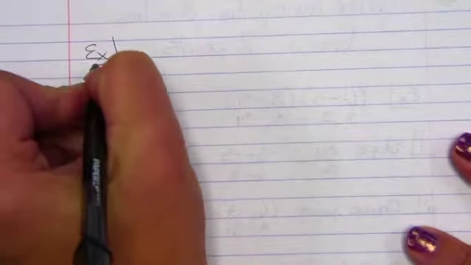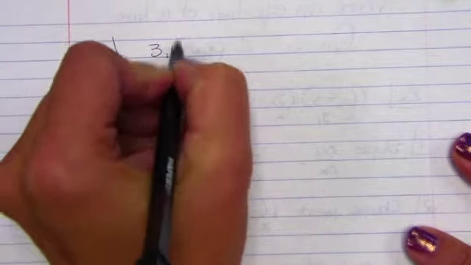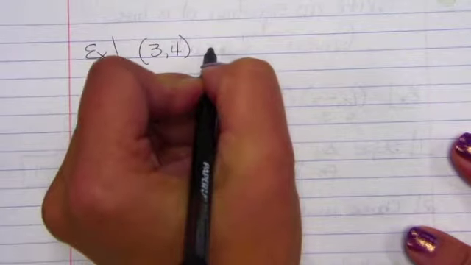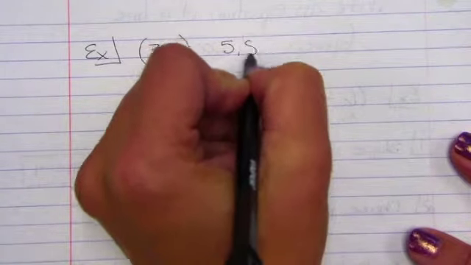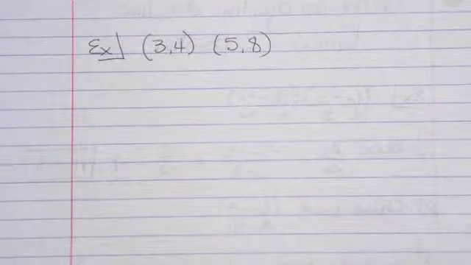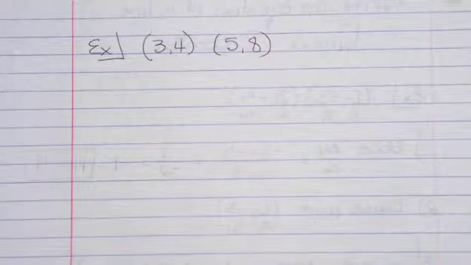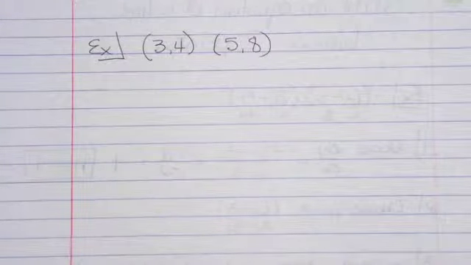Let's do another example. Write the equation of the line that's going through the points (3, 4) and (5, 8). Pause the video right now and try this on your own. When you're done, come back and check your work.